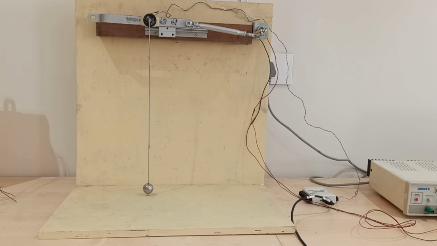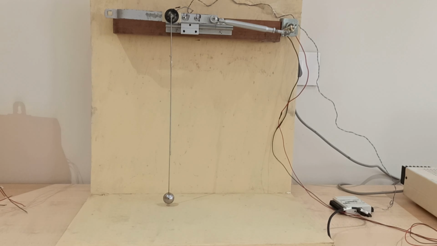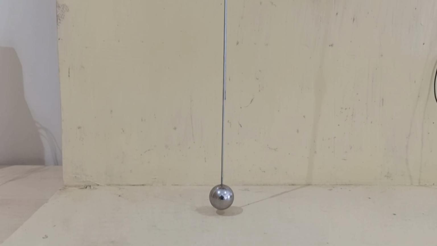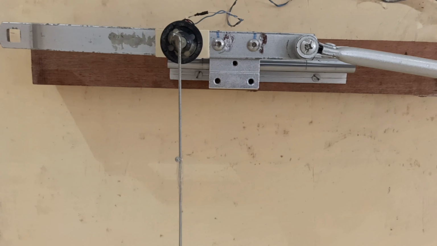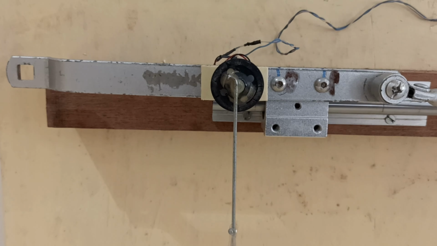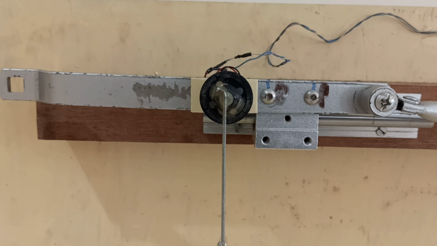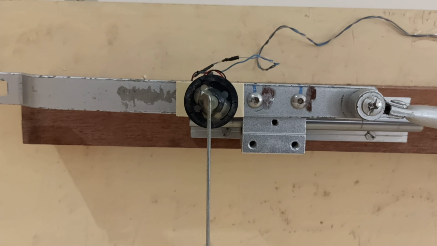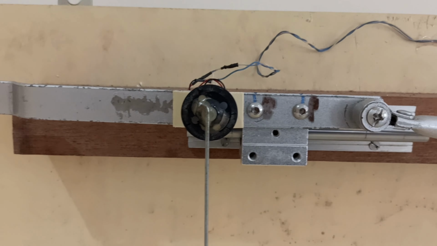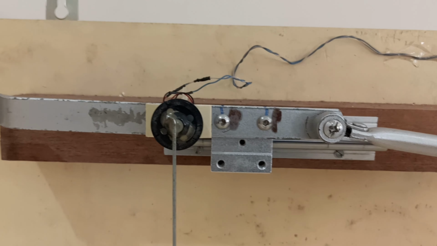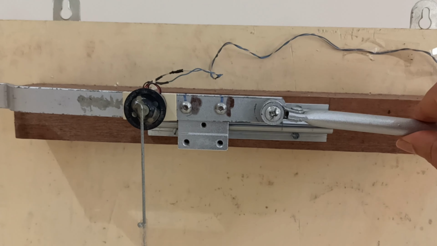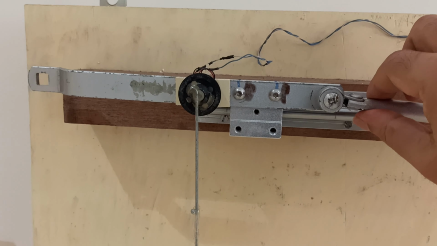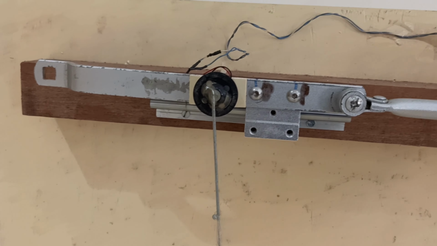Let me explain the experimental arrangement. Here is the pendulum, here is the mass hanging. It is connected to this point of pivot through a bicycle spoke. Here we have a small motor which is going to read the displacement from the mean position. It is hung on this base, which is nothing but one arm of a door closer, and this can oscillate about this mean position, something like this.